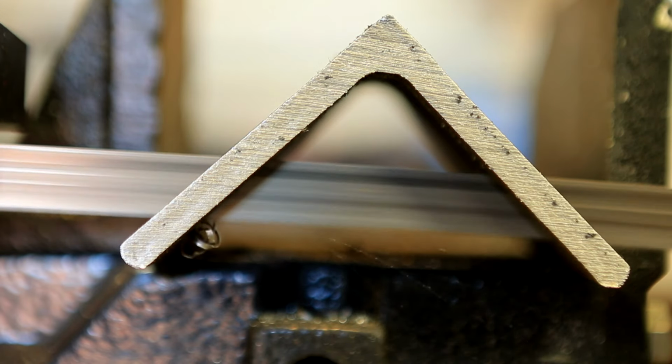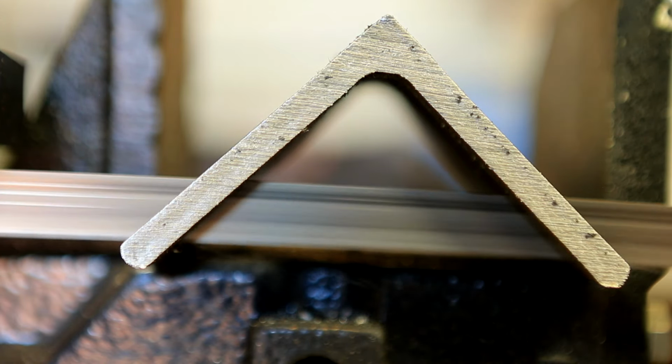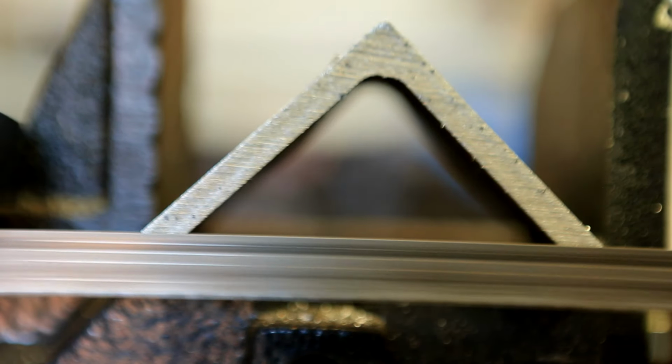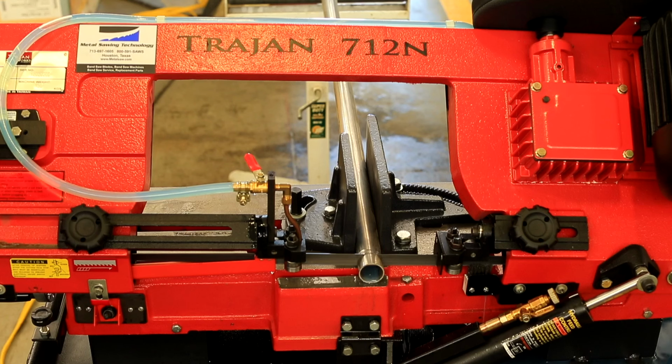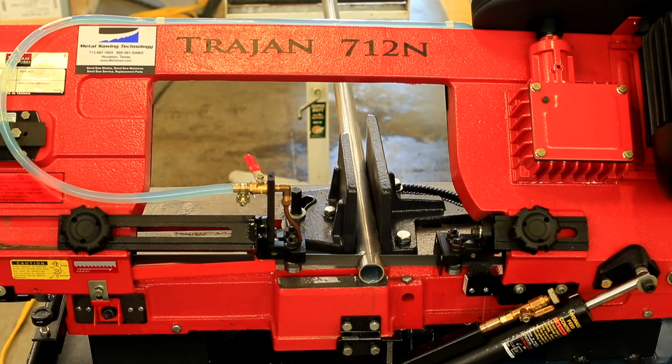2x2 angle that's 3/8 thick. Most people use the 4/6 tooth for 3/8 and above. If you have smaller thicknesses, you can step down to the 5/7, or for even thinner work pieces, you can go down to our 8/11 pitch.